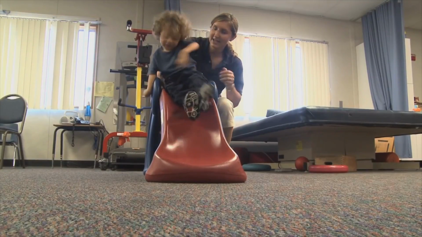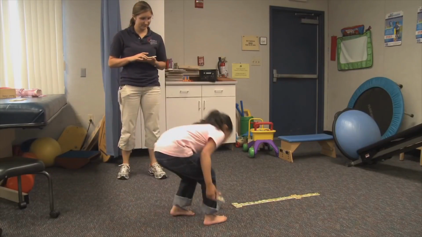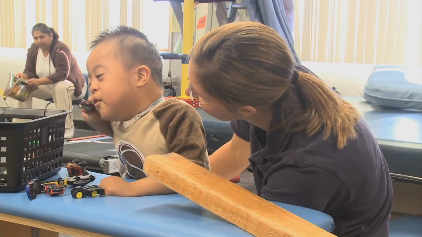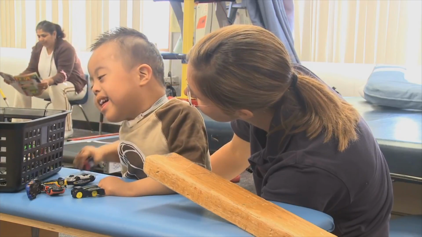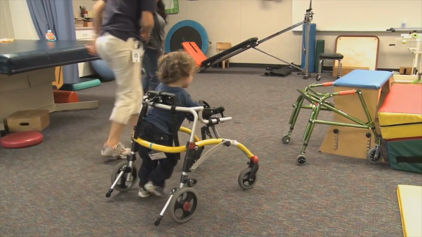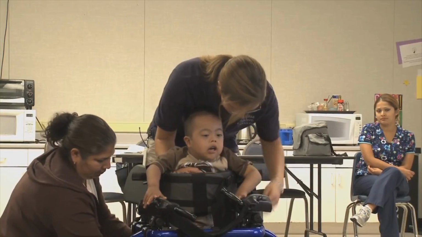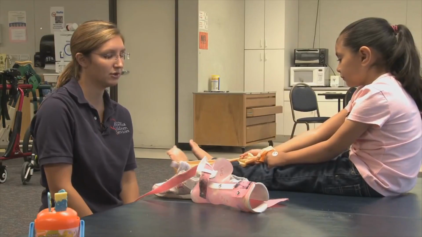California Children's Services is a program that works with kids birth to 21 years of age with permanent physical disabilities. Most of those are probably cerebral palsy, spina bifida, juvenile rheumatoid arthritis. Pretty much I spend most of my day working with kids, teaching them to be more independent in their daily lives and be able to do more functional skills.